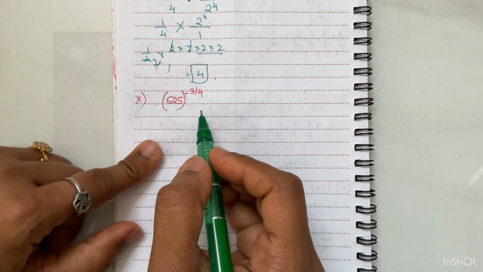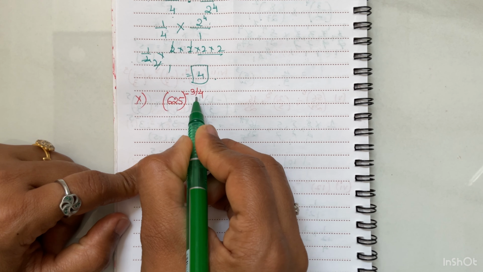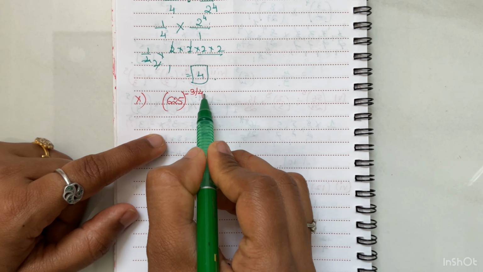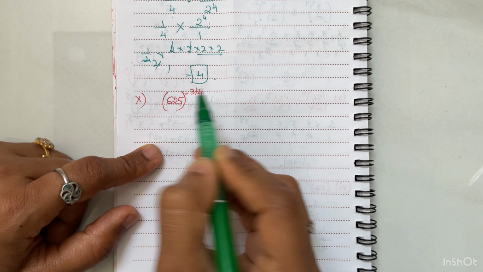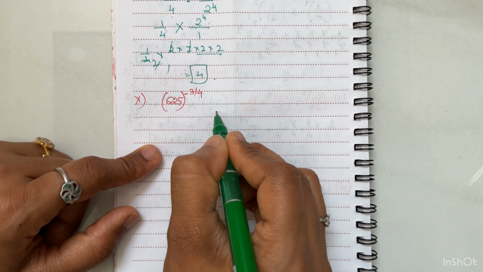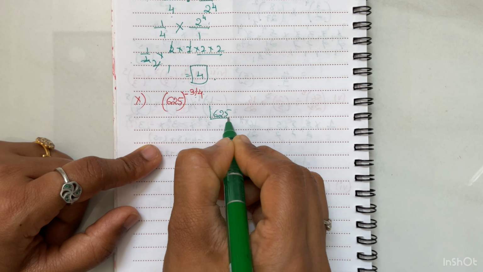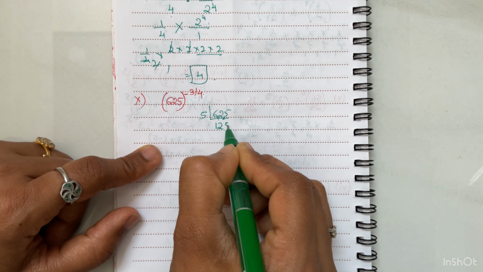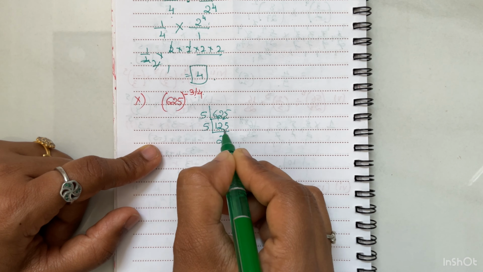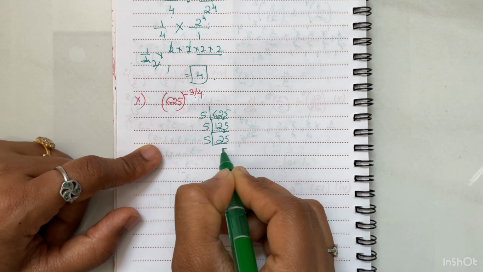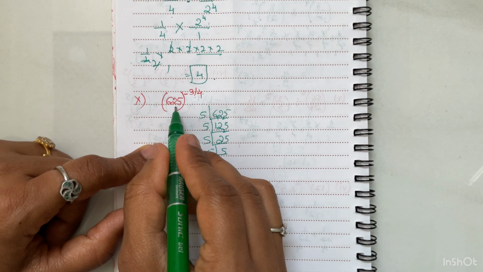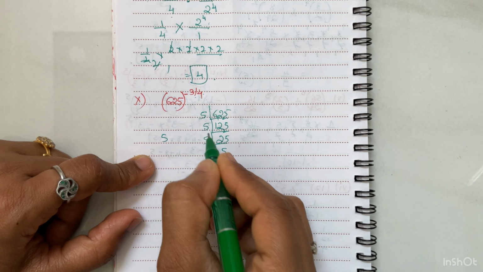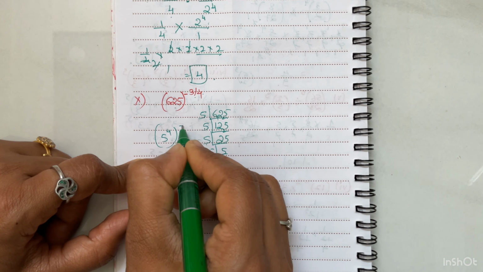Now question number 10. See here, the power which is in the fraction, right? So to make it a whole number or a natural number, we need to cancel the denominator, and 625 we can write in the form of a base and power. So for that let me find it by the short division method. See, 5 ones are 5, left 1, 5 twos are 10, left 2, 5 fives are 25. Further, 5 twos are 10, left 2, 5 fives are 25. Now 5 fives are 25 and here 5 ones are 5. So 625 we can write as 5 raised to the power 4, because we found 5 four times. Now see here, minus 3 by 4.